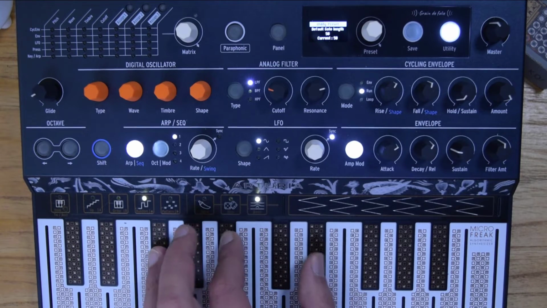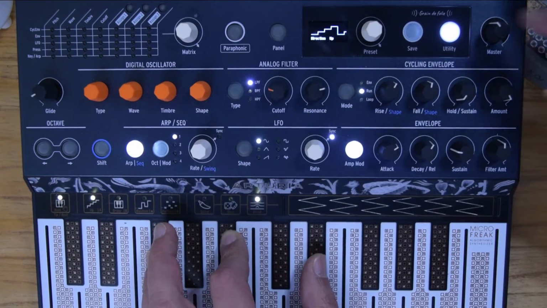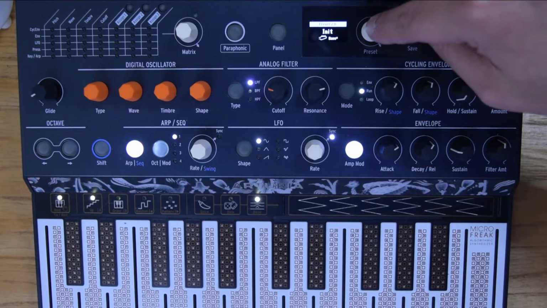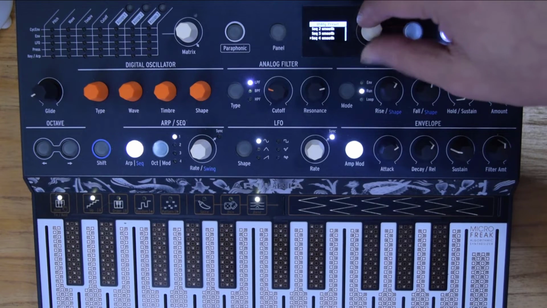I'm just going to be playing a chord. It doesn't matter. Maybe I'm going to go to up and I'm going to hold it. And I'm going to go back to that utility. I'm going to go right there, to presets, and now I'm going to go to gates.